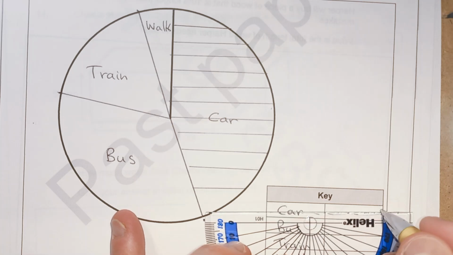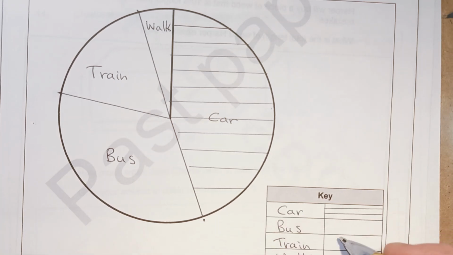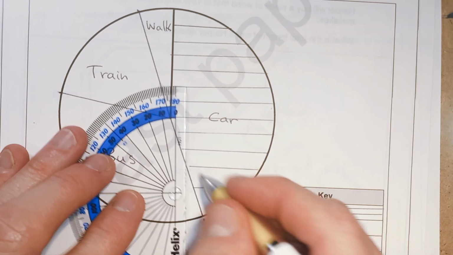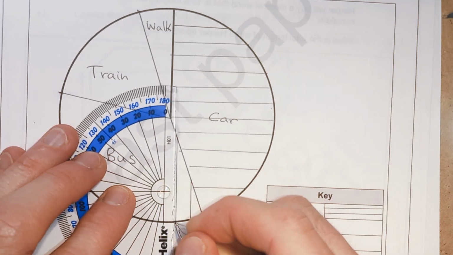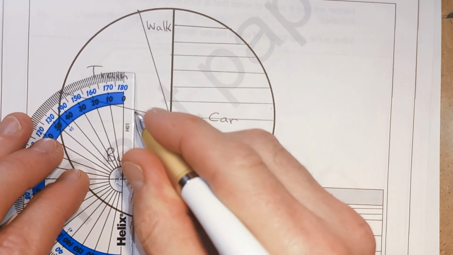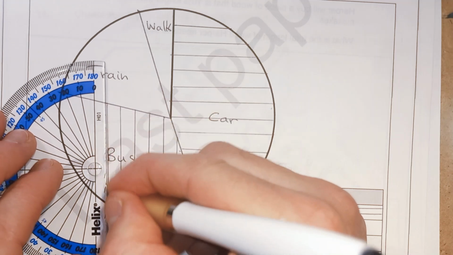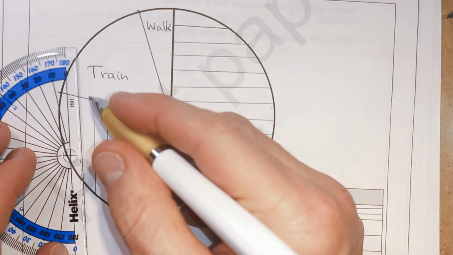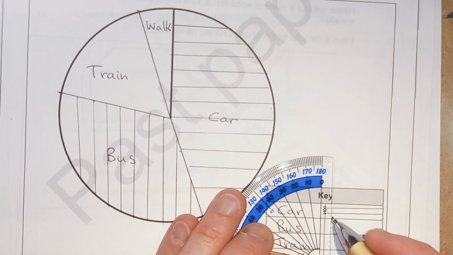So that's the cars. For buses, maybe we can have vertical lines. Don't do them too close together if you do lines, otherwise you'll have to draw loads of them. Okay, so vertical lines here.